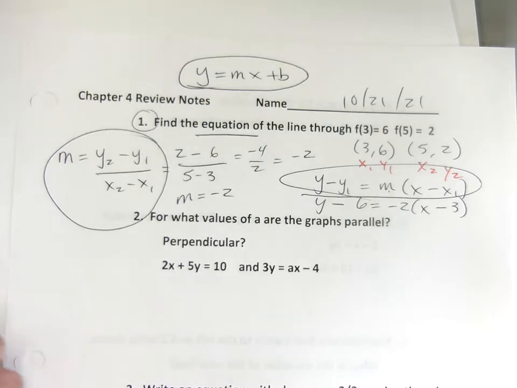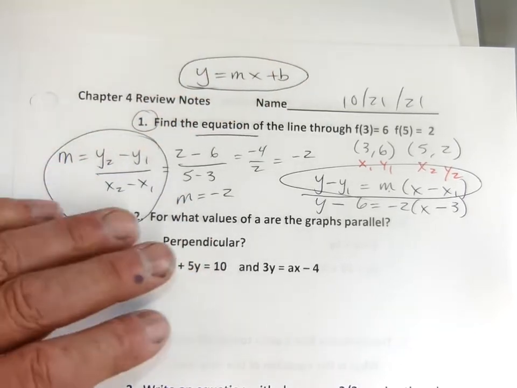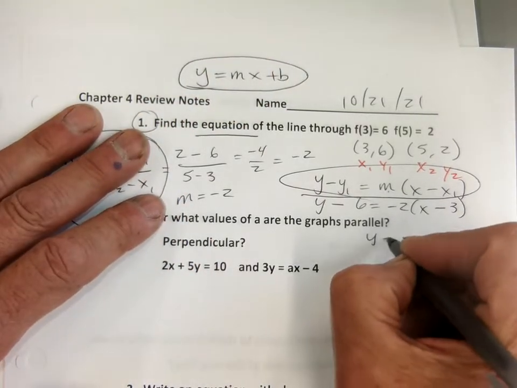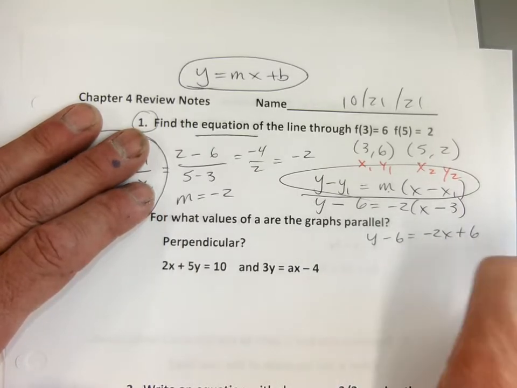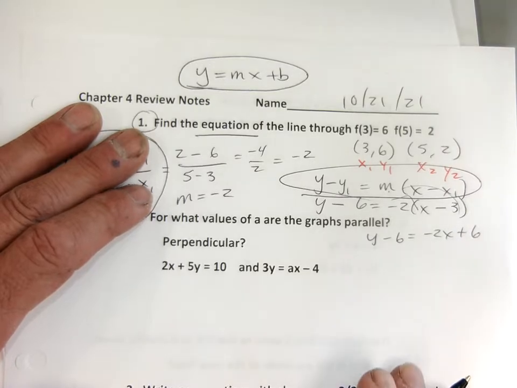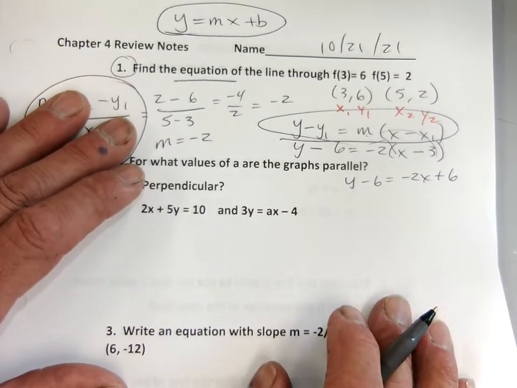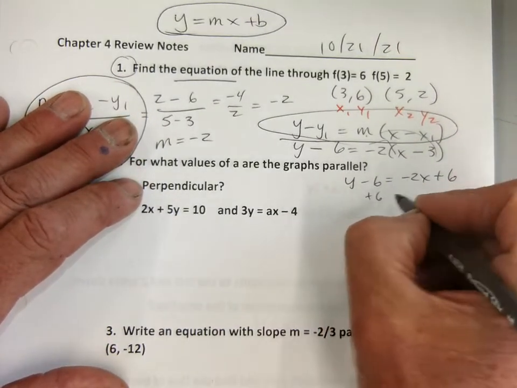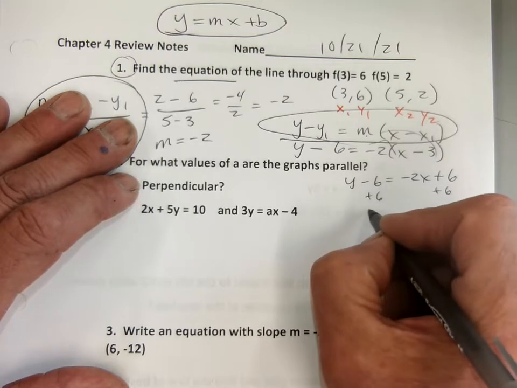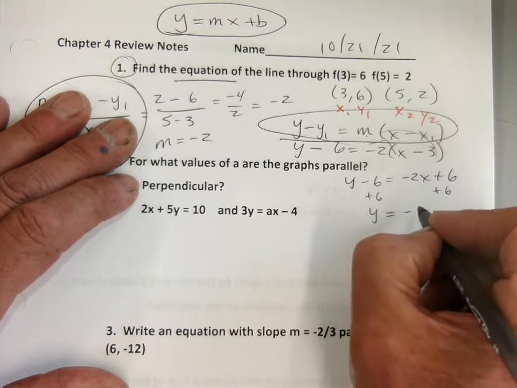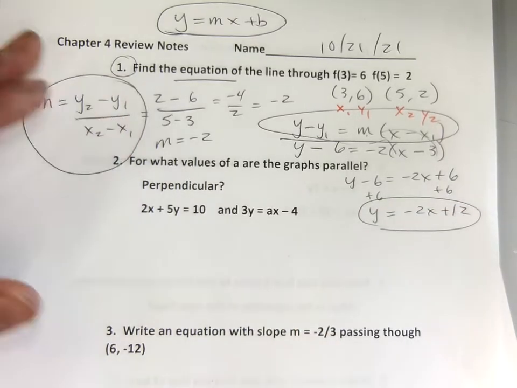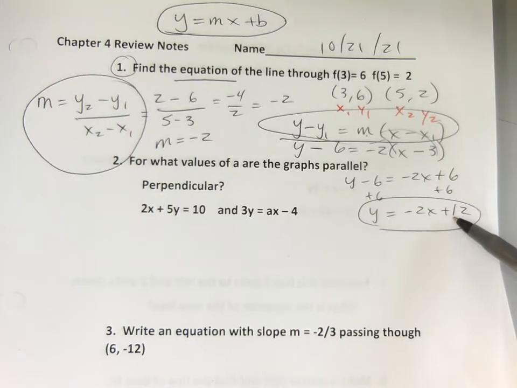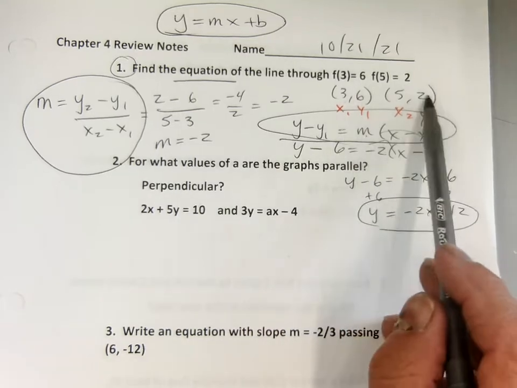I'm just going to simplify because I want it to look like this. So I'll have y minus 6 equals negative 2x plus 6, because I distributed, plus 6, I'll have y equals negative 2x plus 12. This is a line that would go through these 2 points.